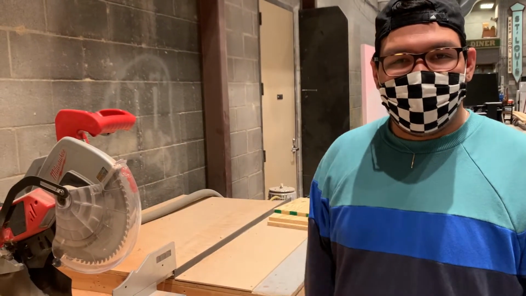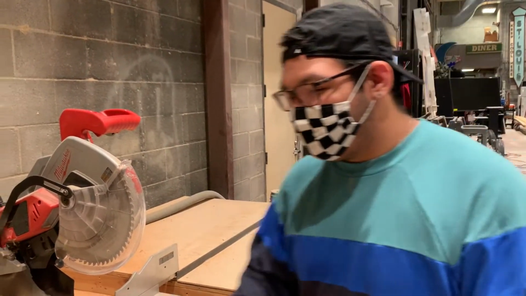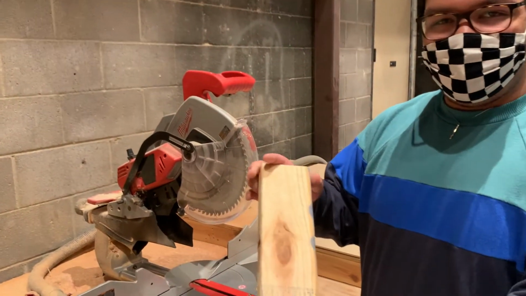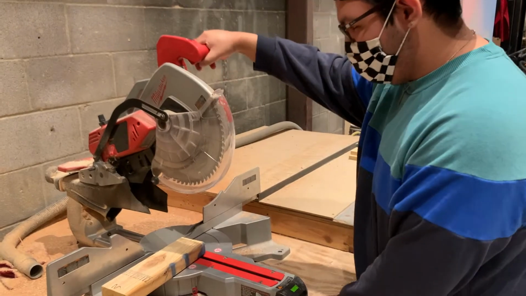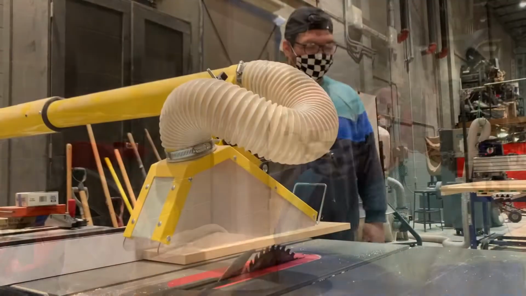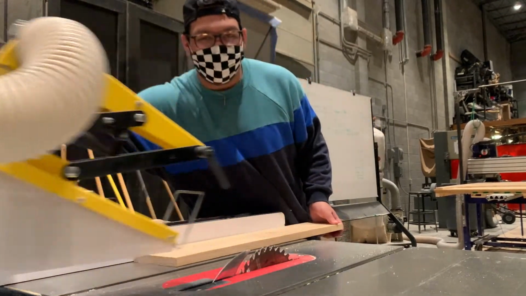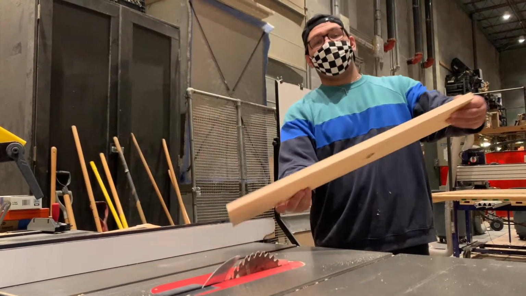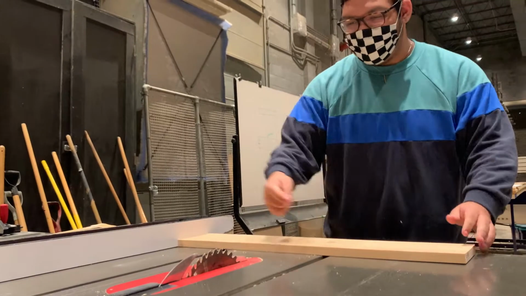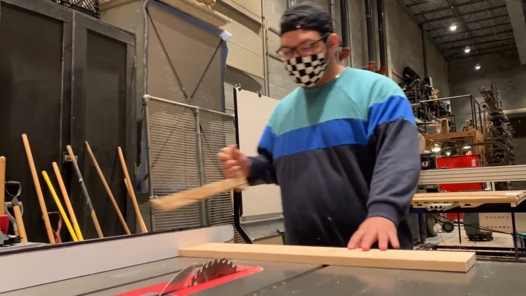This is our compound miter saw. The compound miter saw cuts pieces of wood that are like this. You can either go down or at an angle. This is the table saw. The table saw is used to cut longer pieces like this. Once the blade starts spinning, all you have to do is push it through.